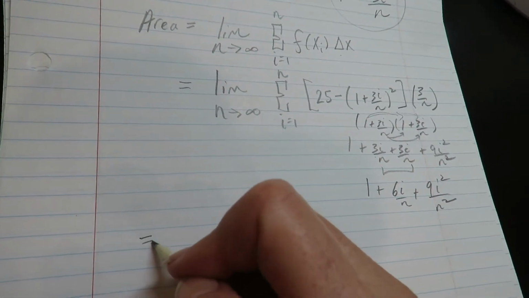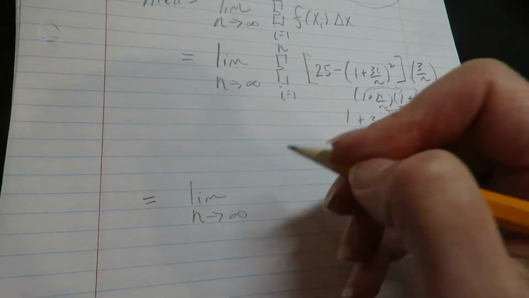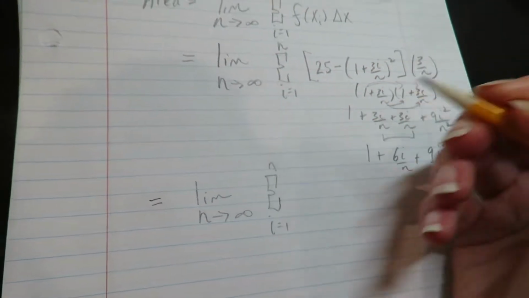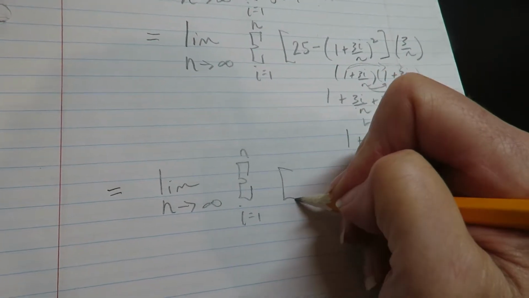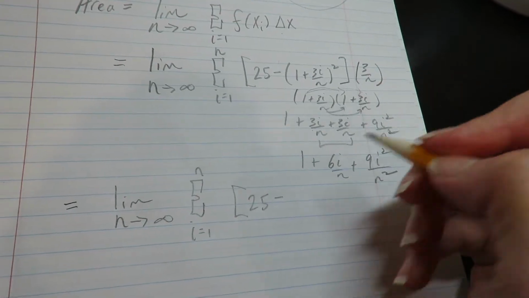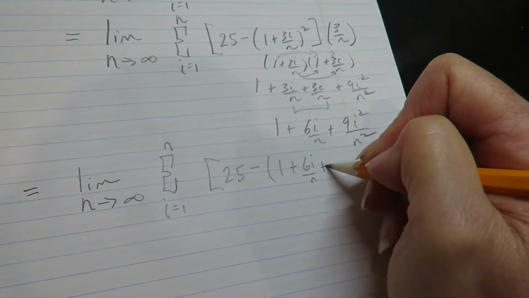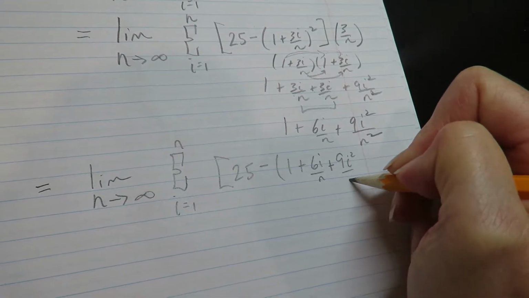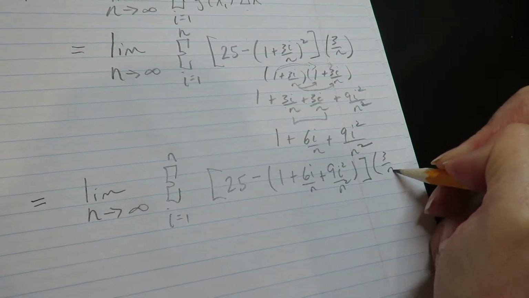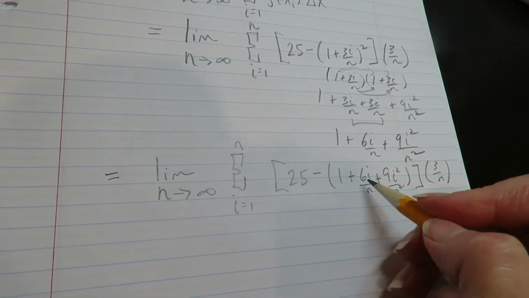Alright, so the limit as n goes to infinity of the sum from i equals 1 to n. Now you've got 25 minus what I just FOILed, which was this. So you're going to have to subtract all this, right?